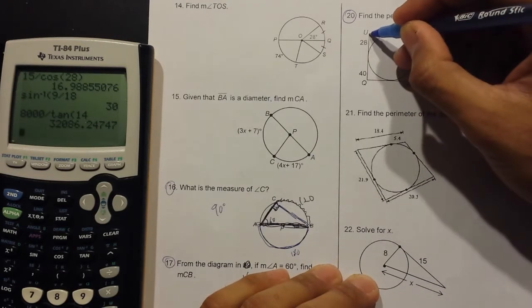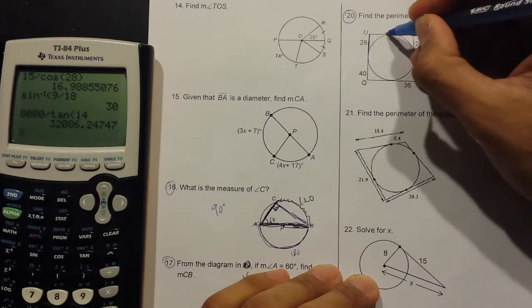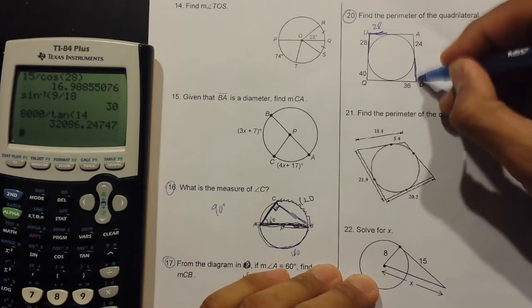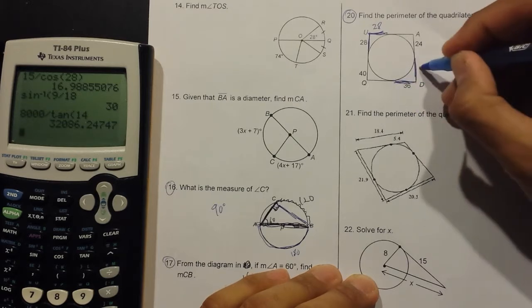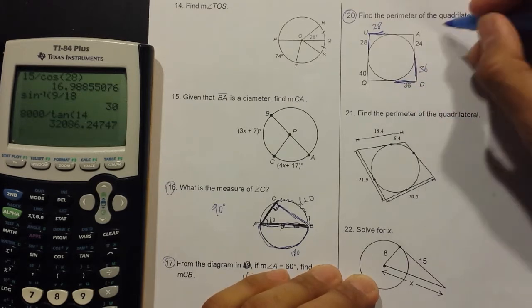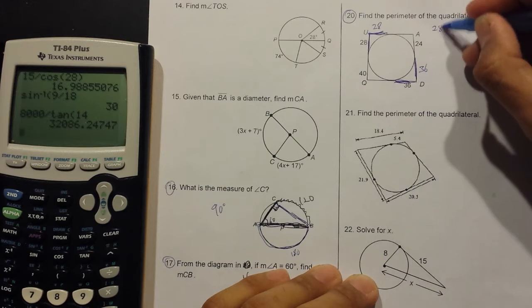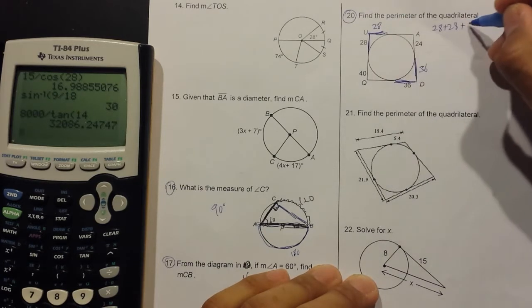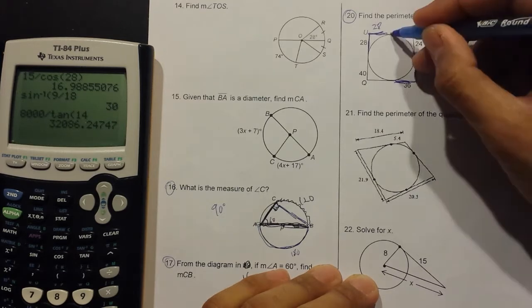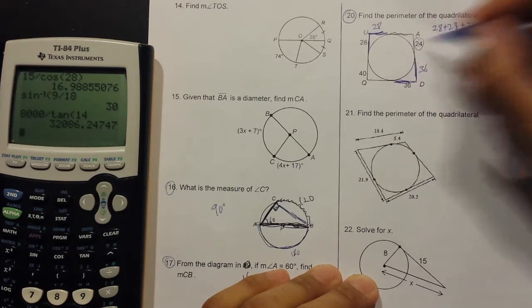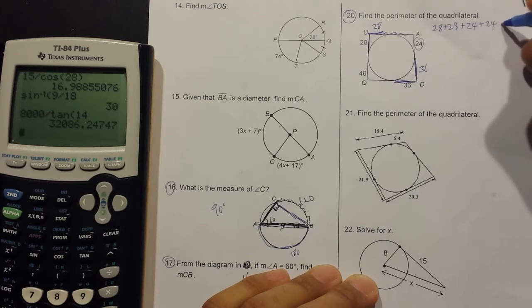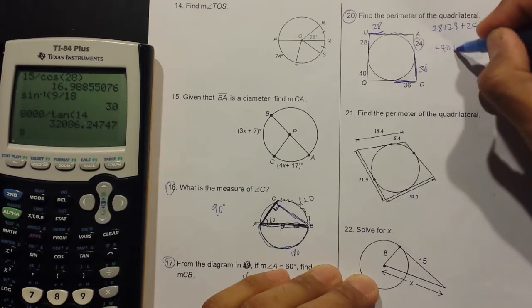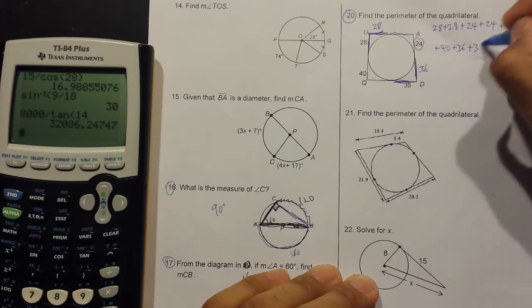This one. Whenever you have these lines that are tangent like this, if that's 28, this is also 28. If this is 36, this is also 36. So when you're doing the perimeter, you do 28 plus 28 over here, plus 24, which is here, plus 24, which is here, plus 40, plus 40, plus 36, plus 36.